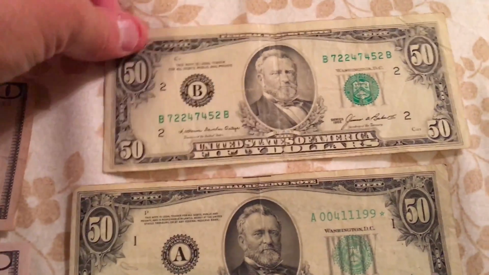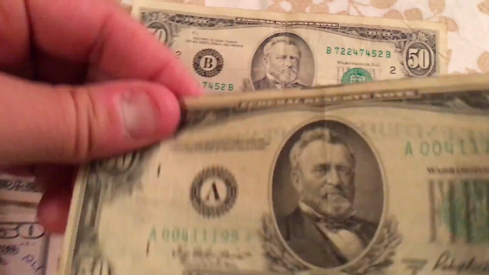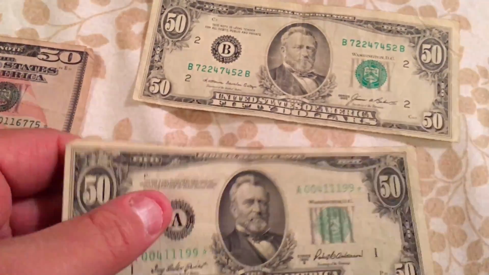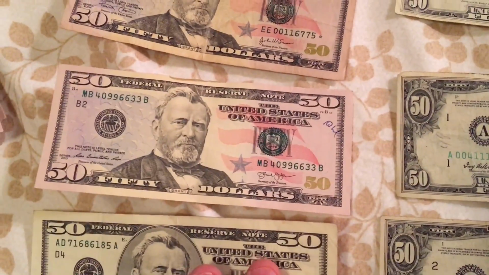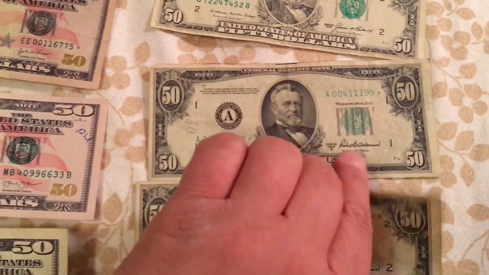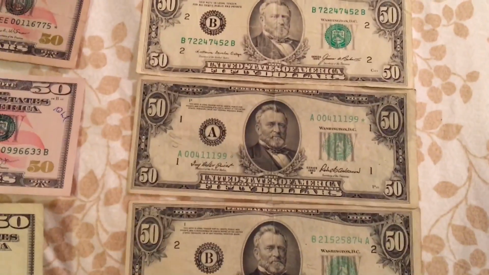And you can say this bill is just a lot different bill. This bill has a different feel. This bill actually feels thick. The paper has a different feel to it. You would have to feel it. It doesn't feel like these newer bills, which I'm going to show you next. So here are your old 50s. Star note. I keep star notes. I don't think they're worth any more or any less than anything else, but I just keep them.